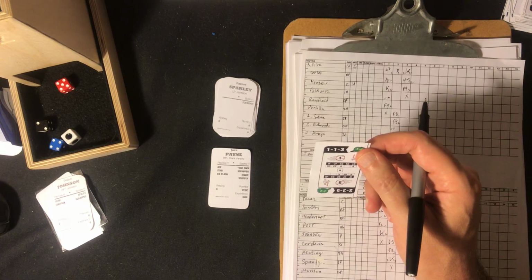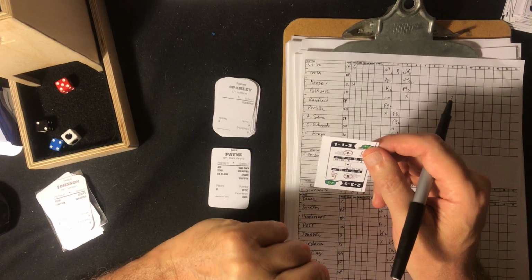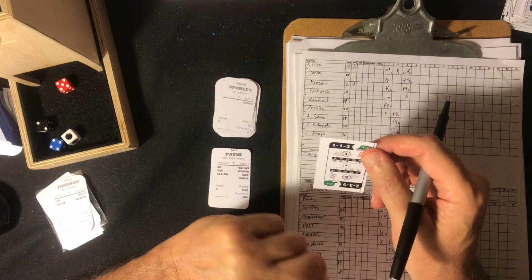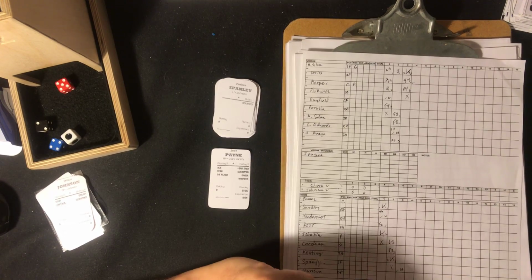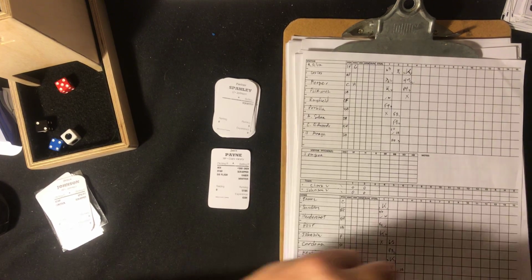A 1-4 tells us prospect batter. No, otherwise it's a bloop single. So that drops in front of the left fielder, and Spanley's on at first.